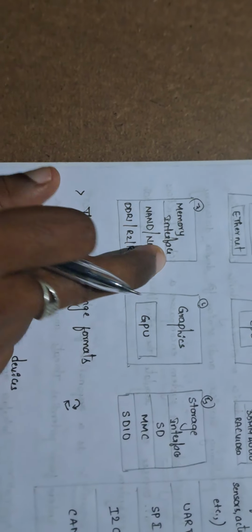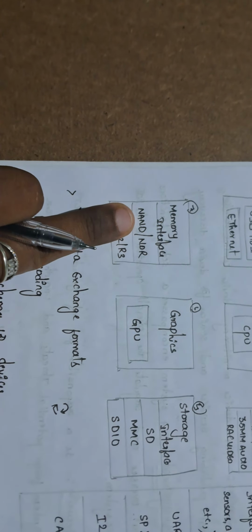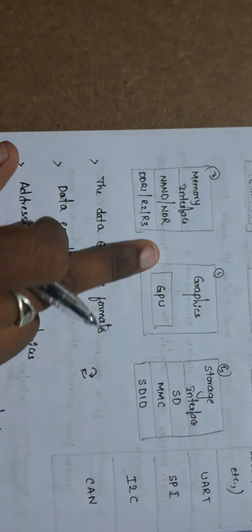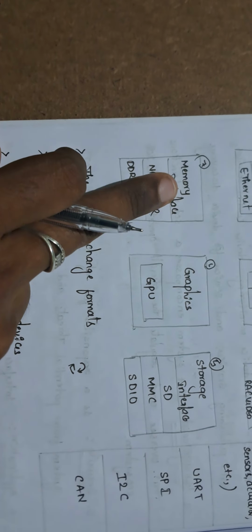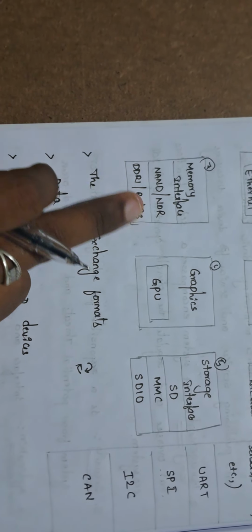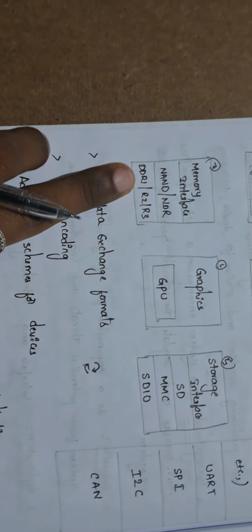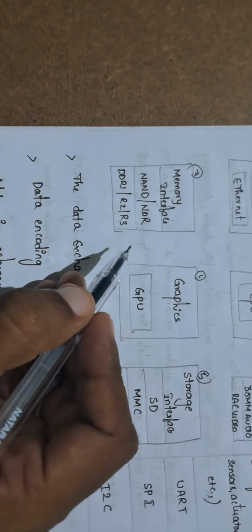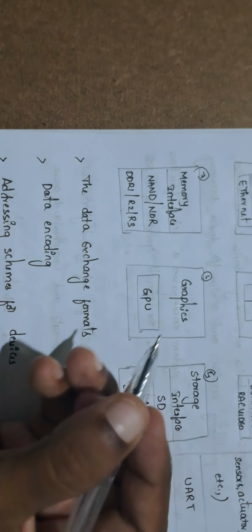And the memory interface is the final one. Here we have NAND and NOR gates, and AND plus NOT, OR plus NOT. So those universal gates' functionalities will be working on it. And in a similar way DDR, R1, R2, like this. So DDR is nothing but double data rate.